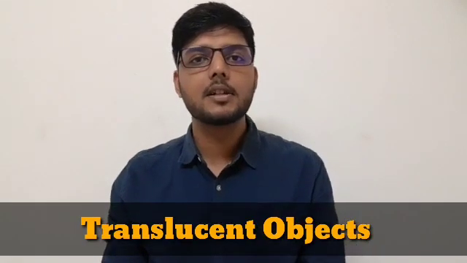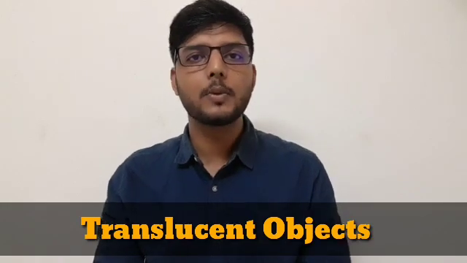And second, what are translucent objects? Translucent objects are objects which allow light to pass only in some amount. As we can see, a transparent object allows all the light to pass through it. But in translucent objects not all the light rays pass through; only some amount of light can pass through. All such objects are known as translucent objects.